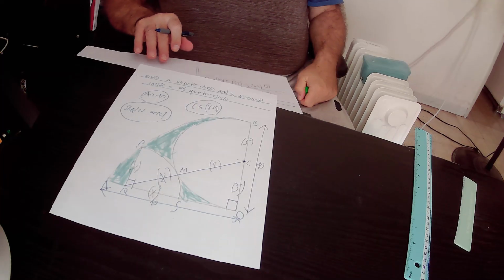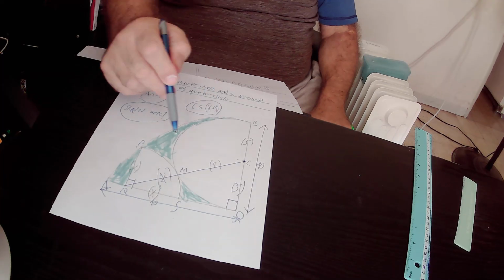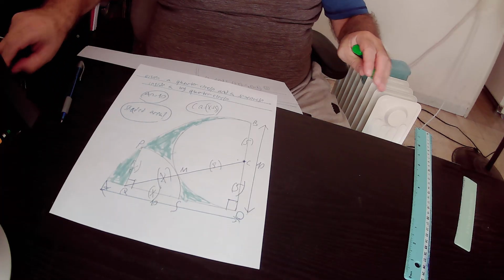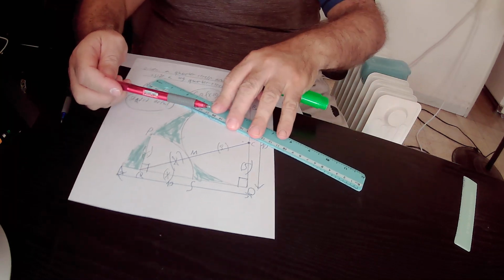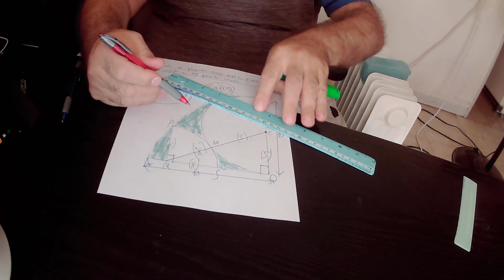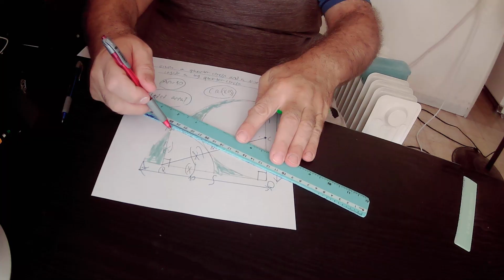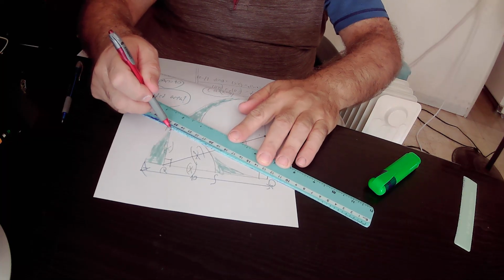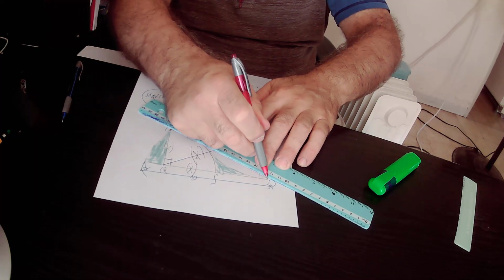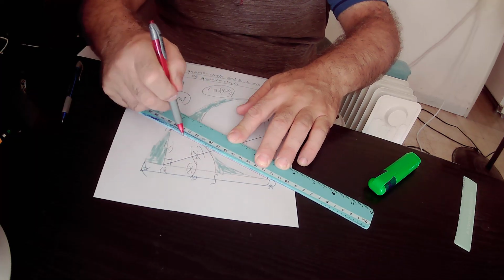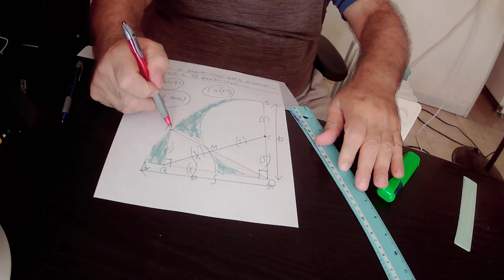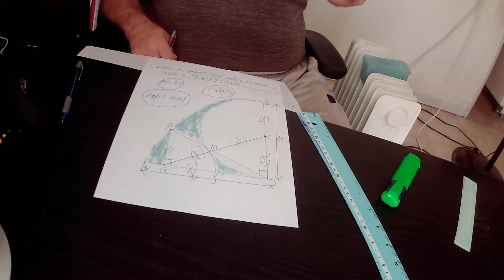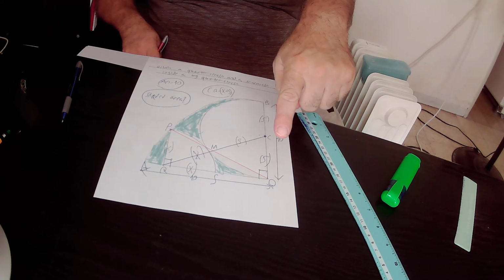In the next step, we will join points O and P together by a straight line. Point O is the center of this big quarter circle.